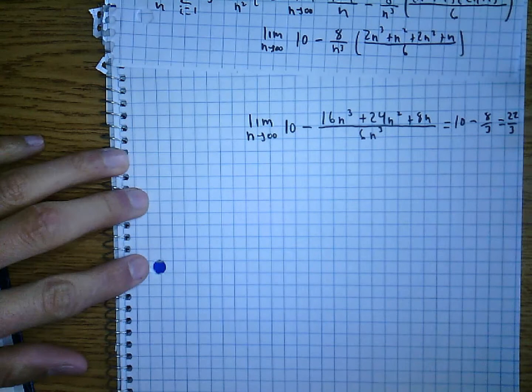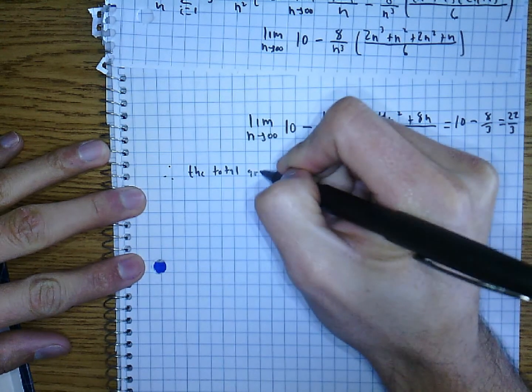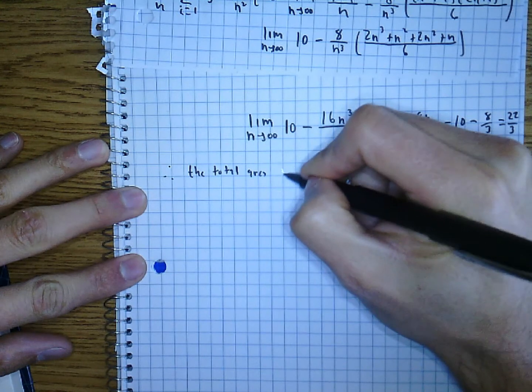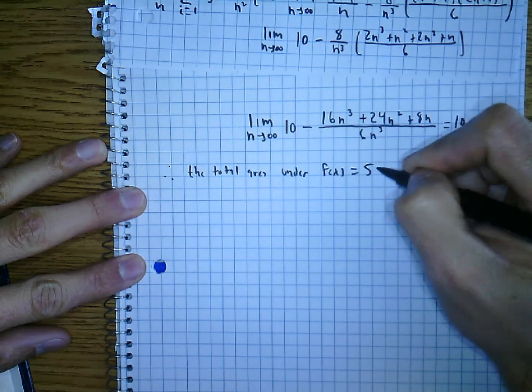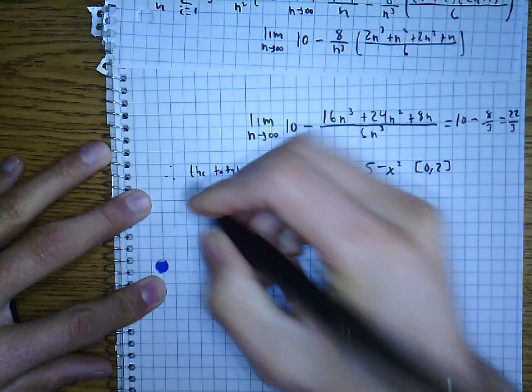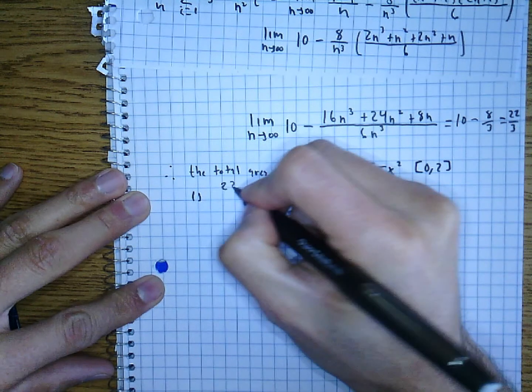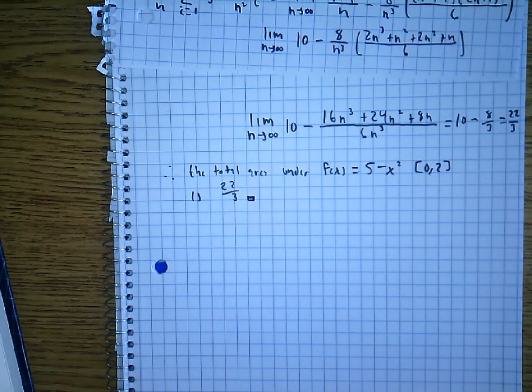So what this means is that, therefore, the total area under the curve of 5 minus x squared from 0 to 2 is 22 over 3. And that would be our final answer. Okay? All right. Hopefully you feel like this wasn't that terrible.